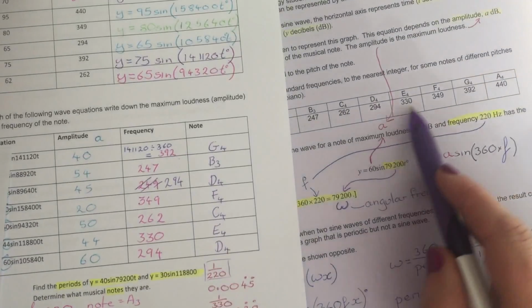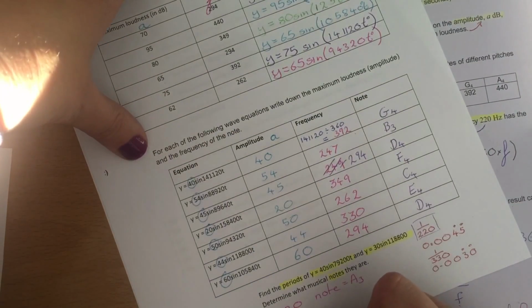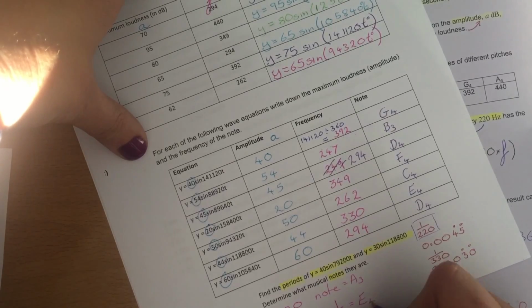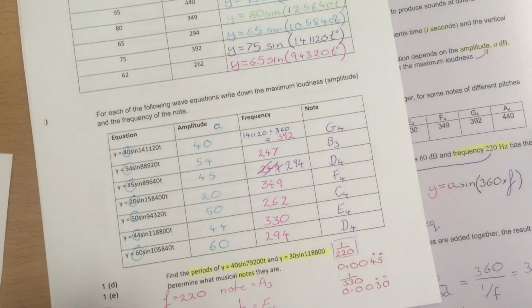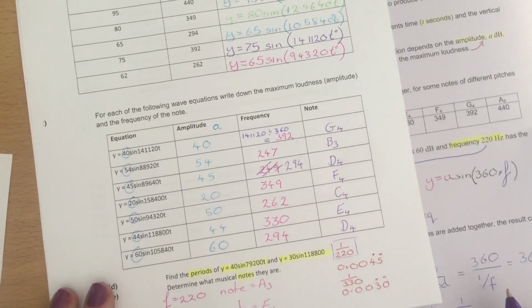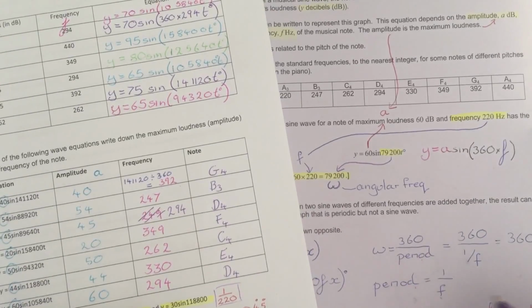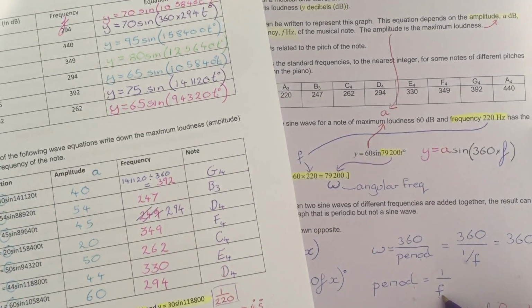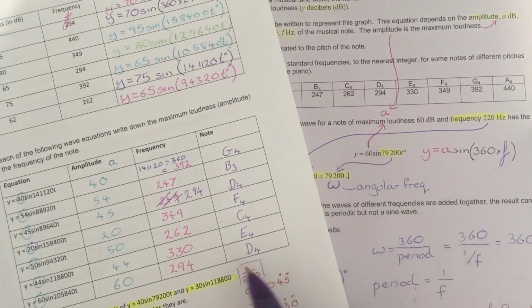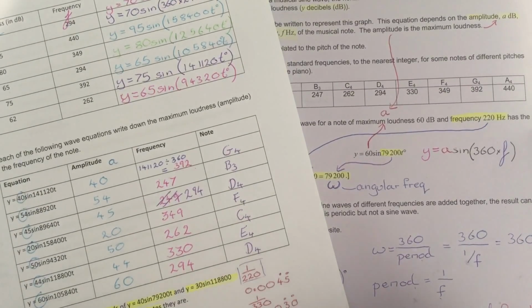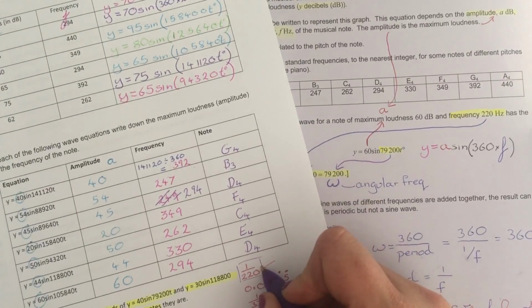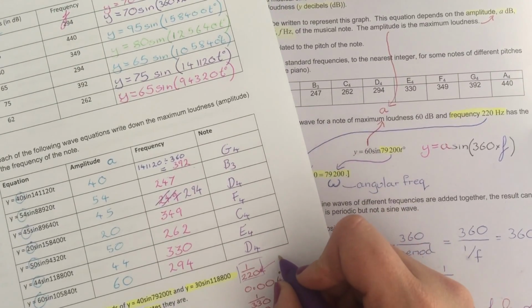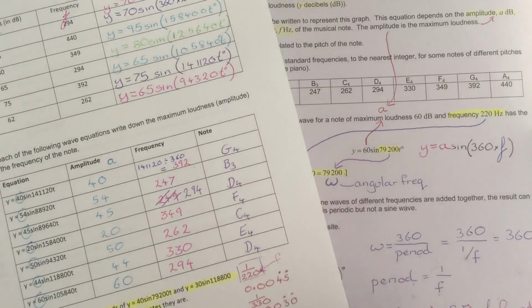So the note is going to be E4. And that comes from the fact that the period is 1 over the frequency. So period being 1 over the frequency actually means that having these as fractions makes your life a lot easier, because it gives you that value there as your f.